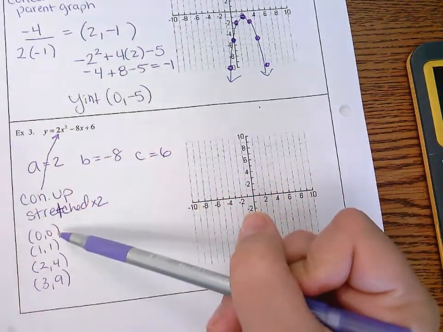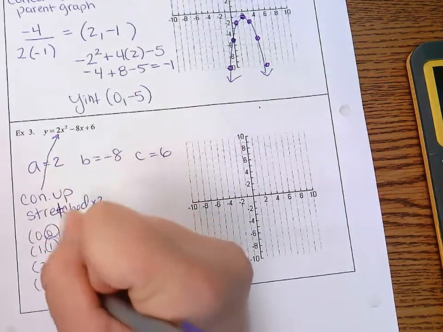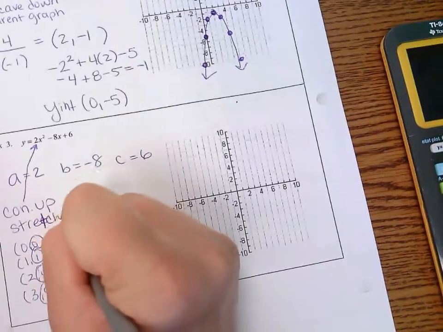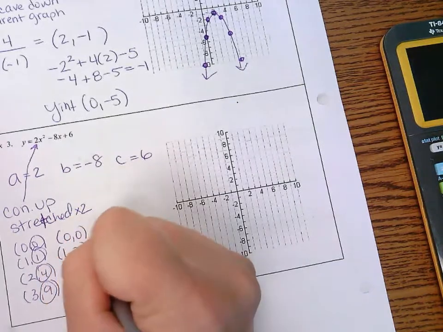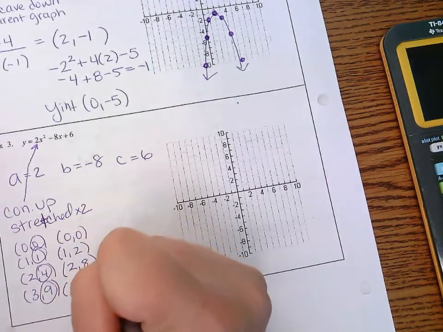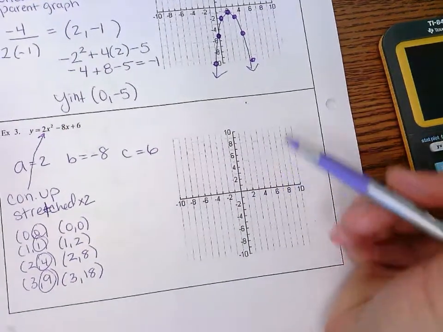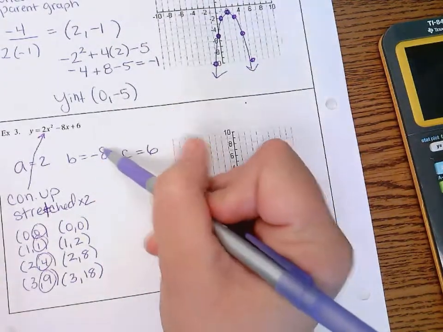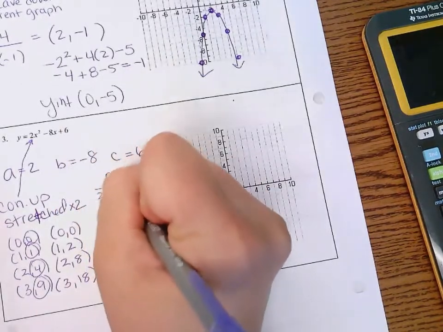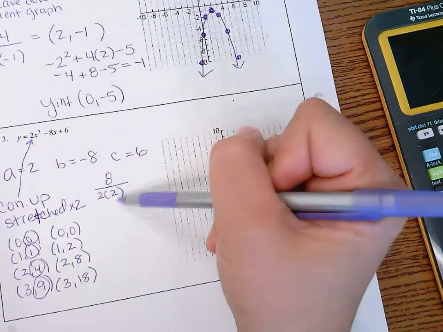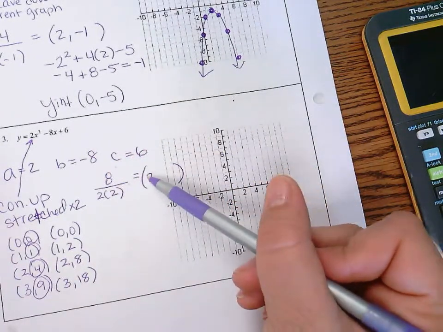So the parent function, the 0, 0, 1, 1, 2, 4, 3, 9, all of the y values are going to get doubled. So the vertex stays the vertex. But from the vertex, over 1 up 2, over 2 up 8, and over 3 up 18. So doubling the y values, but keeping the x values the same. Now I'm going to do -b, so +8 over 2a. 2 times 2 is 4. 8 divided by 4 is 2. So my vertex is at 2 comma something.